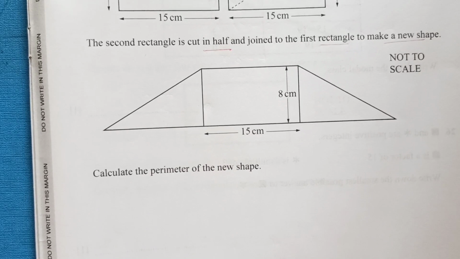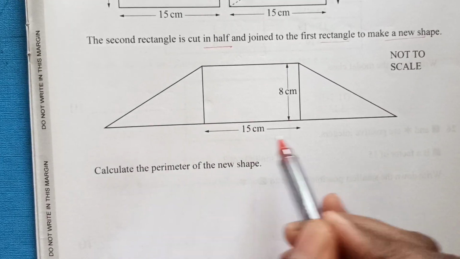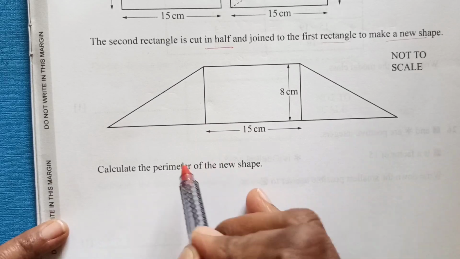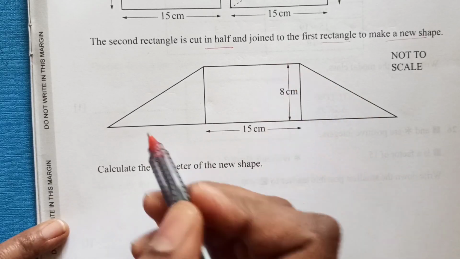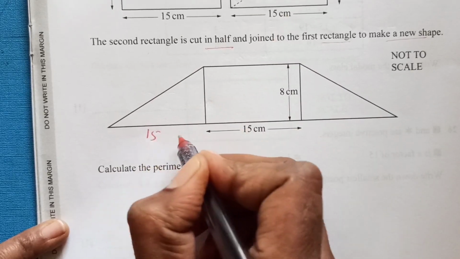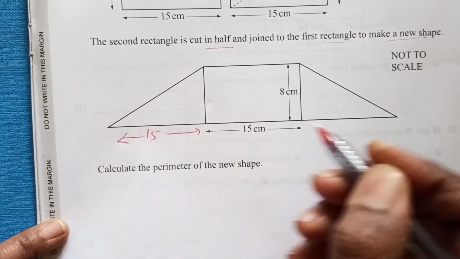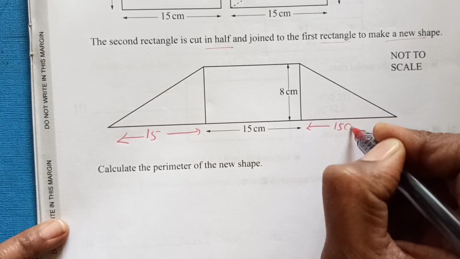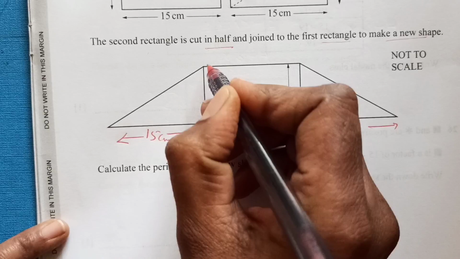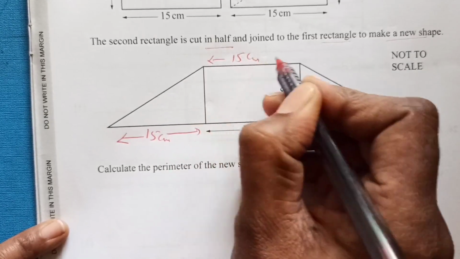Calculate the perimeter of the new shape. So we need to calculate the perimeter of the new shape. Perimeter is the length all around. So we'll start with this, because this is 15. So this will be 15 here. So this is going to be 15 again here, and if this is 15, this is also 15.